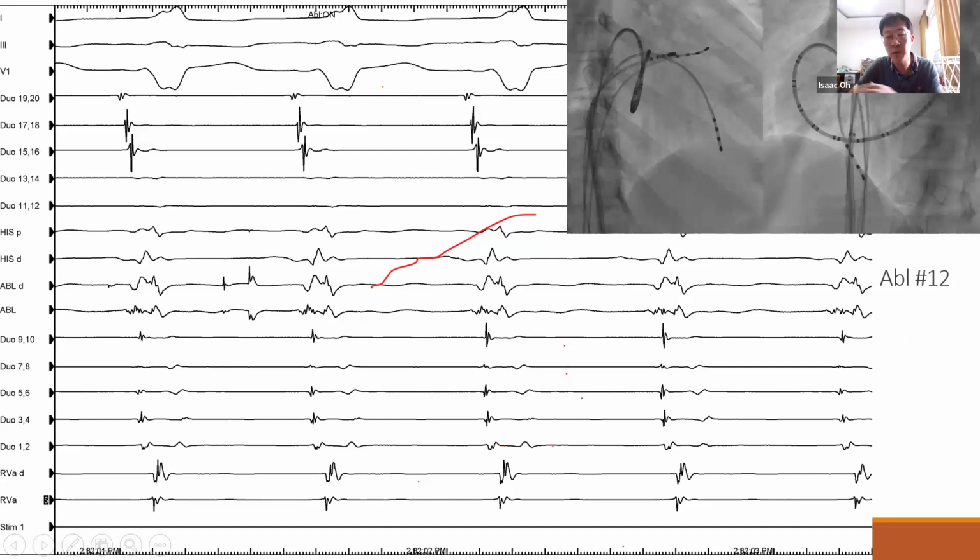So I think so, but the problem was that I was not very confident, and I was worrying about the AV block, so I could not deliver for a very long time or at very high power near there. So we tried some good points with low energy and very short time, hoping to see some sequence change, and I wanted to deliver for some more time.